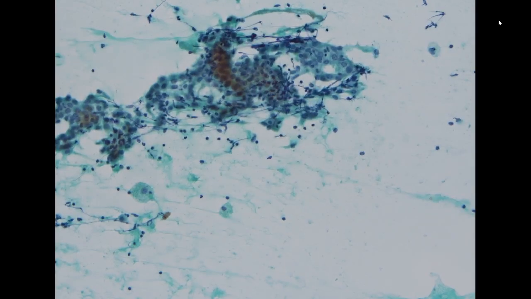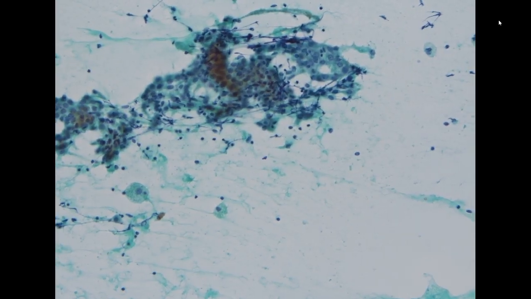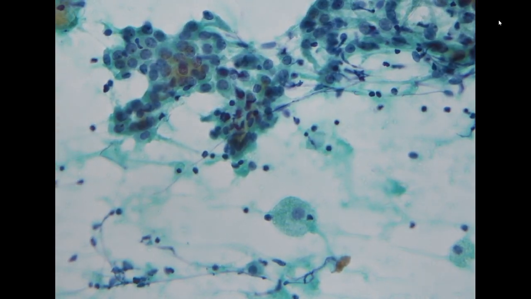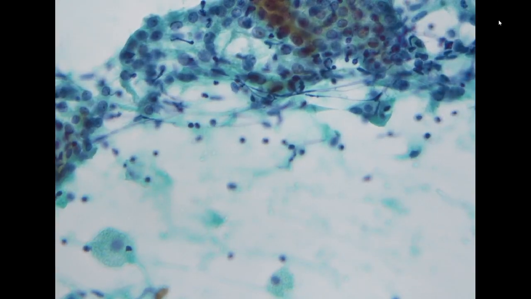Originally, it was interpreted as AUS, which is a good diagnosis. In a non-mucinous cystic aspirate, if you see some cellular changes that make you worry about metaplastic change or similar changes, you call it AUS, which is very reasonable.